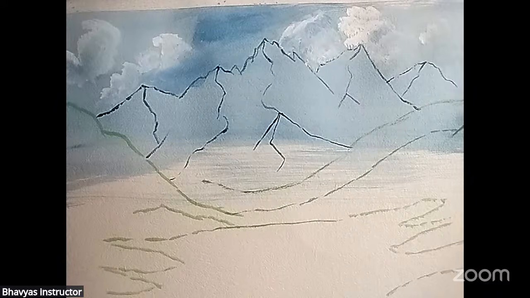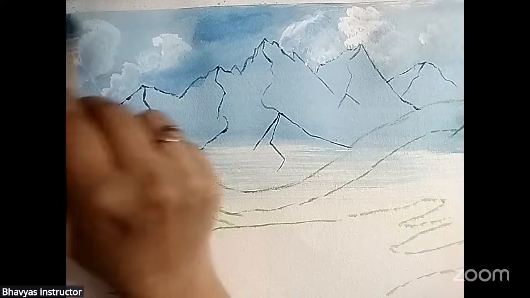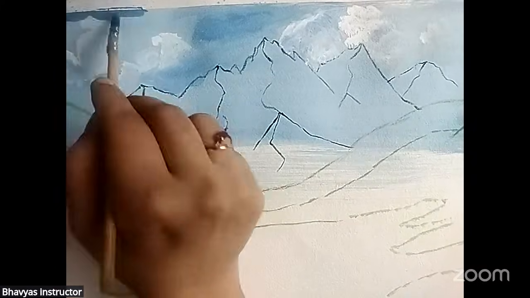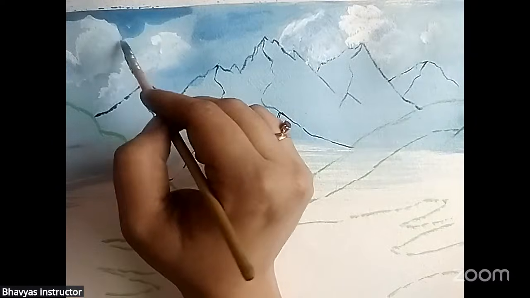Now what I'm doing, I'm taking a little bit of Persian blue and mixing it with white color. At the edges, I just add the blue.